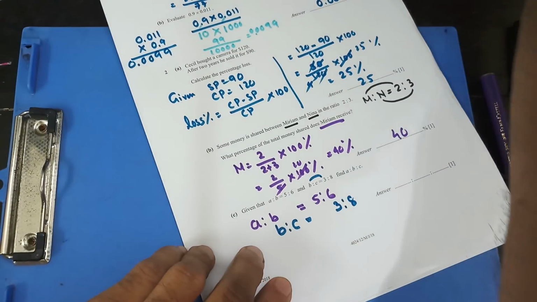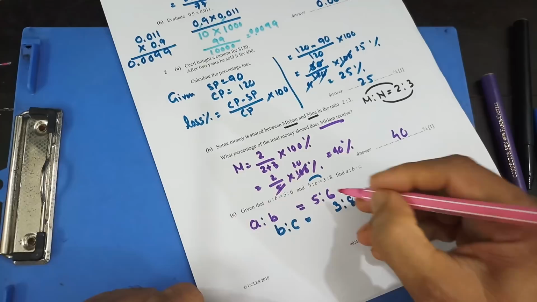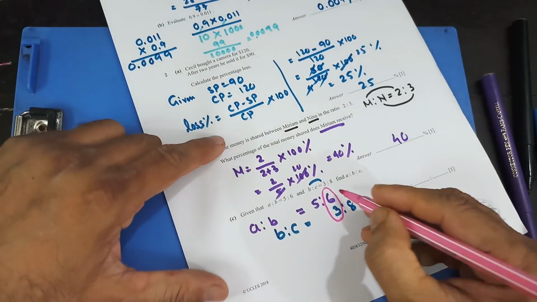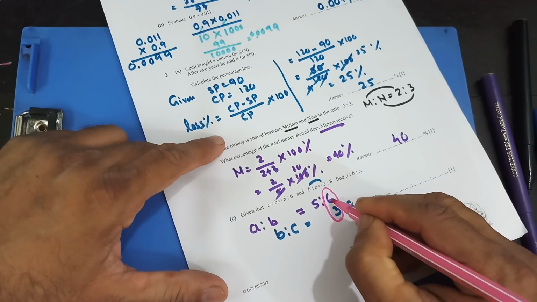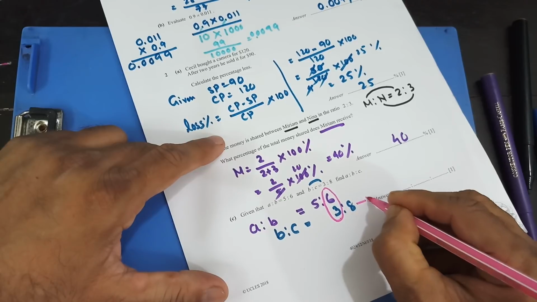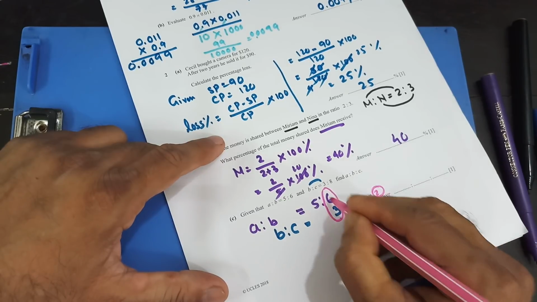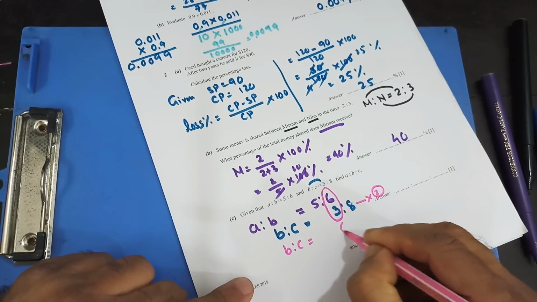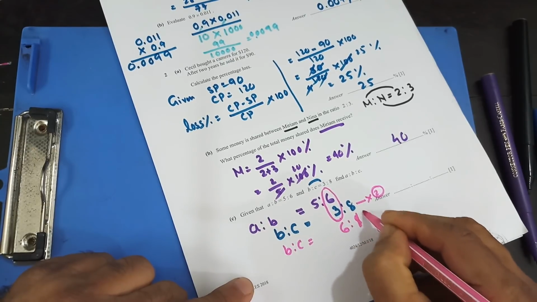Now what do I need to do? I need to make these two equal. See that 6 and 3, I need to make them equal. Since 6 is a multiple of 3, all I need to do is multiply this by 2 to make this one equal to that. So B is to C is going to be 6 is to 16.